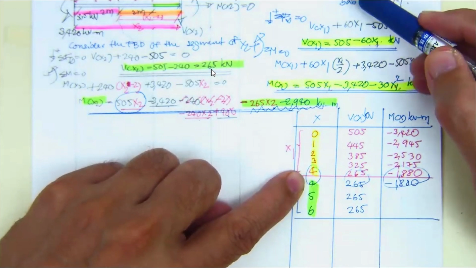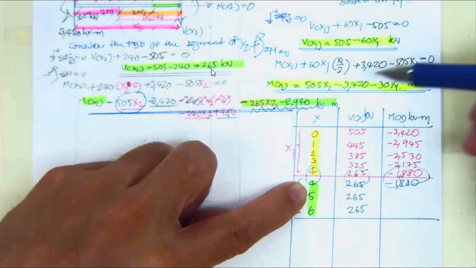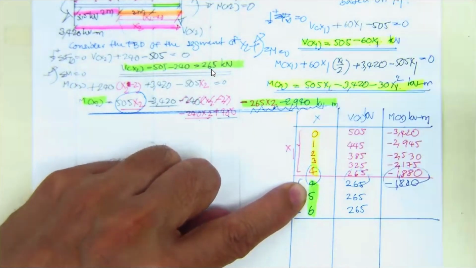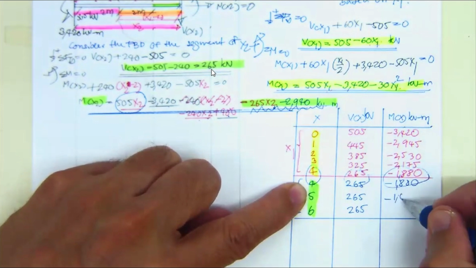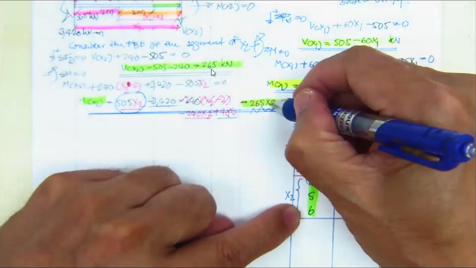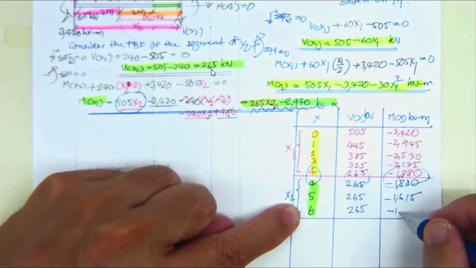But you got to do the same for both, because this is going to be the end and this is going to be the starting point. So you got to consider both. Then put the 5 over there. Okay, you got minus 1615. Put the 6 over here. You got minus 1350.